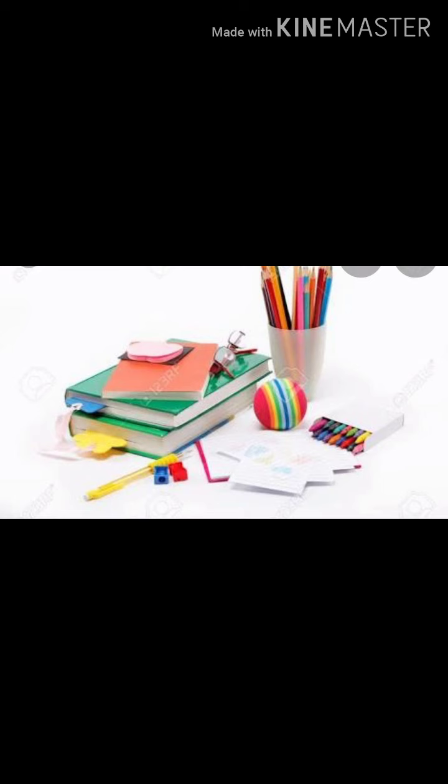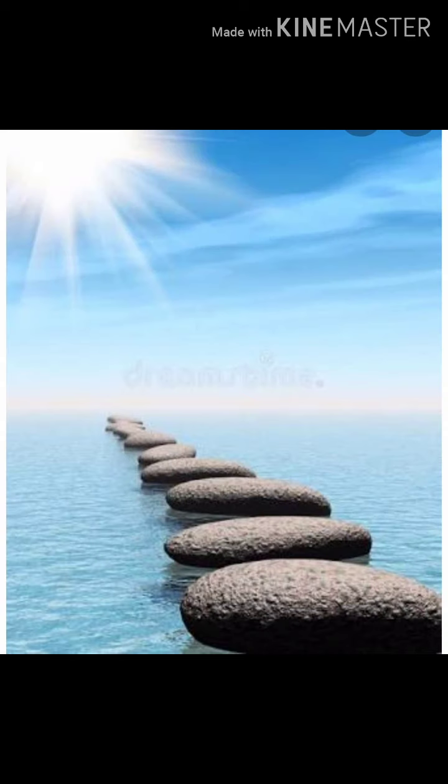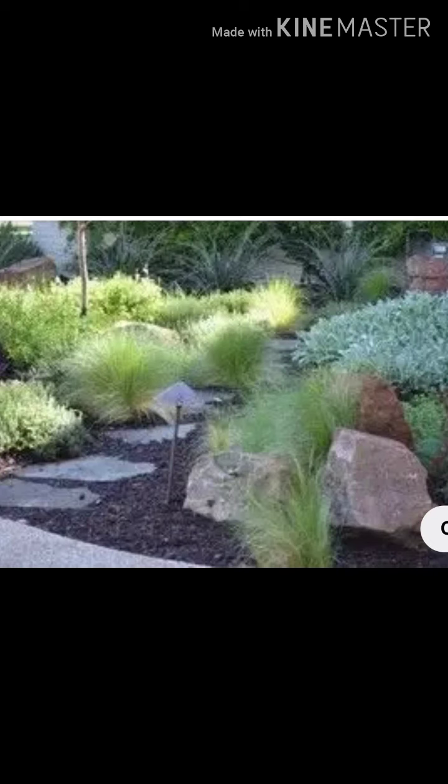Here are some of the examples of matter. They are books, pen, pencils, stones, water, clouds, plants, animals, and even human beings. Here are some of the activities to make the concept of matter more clear.